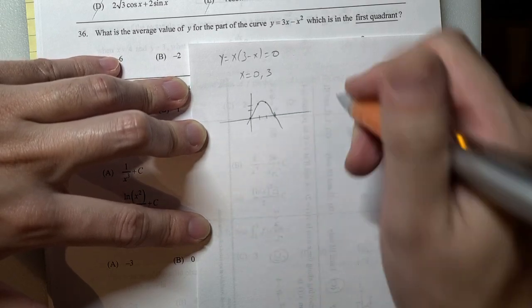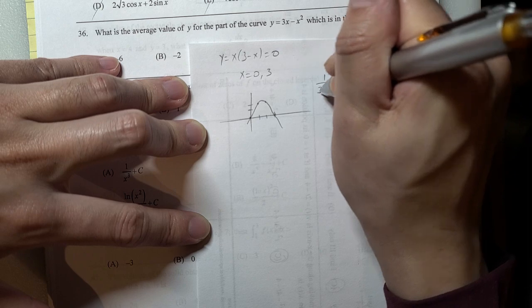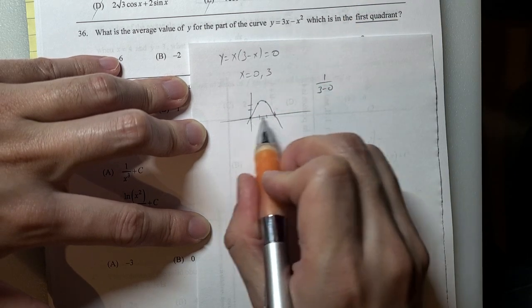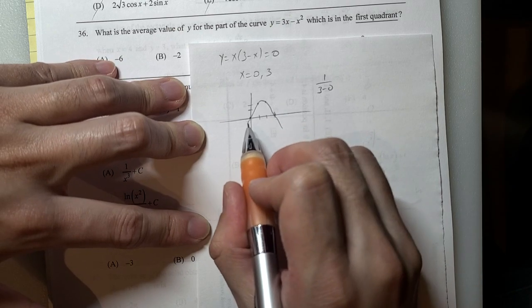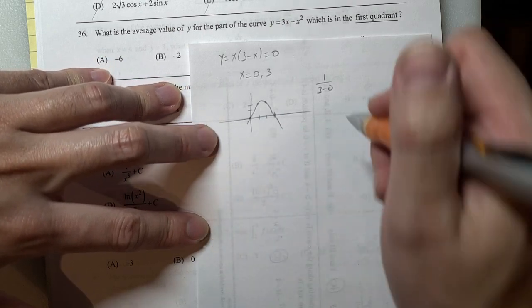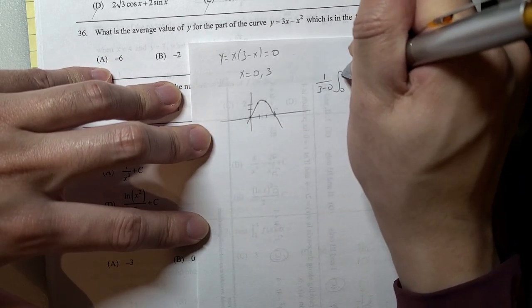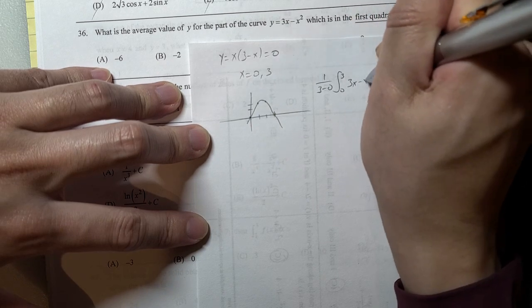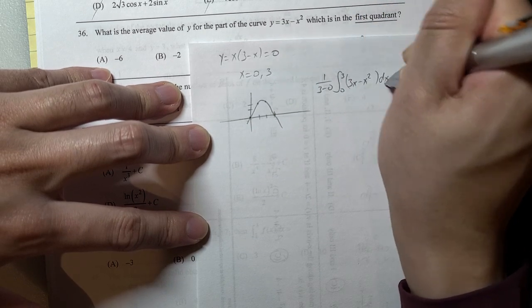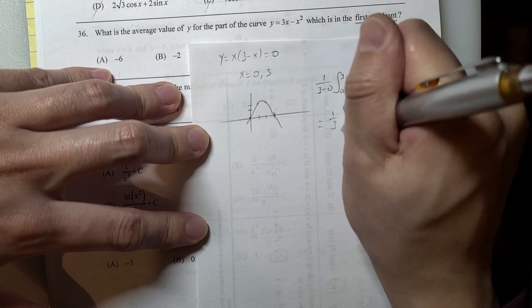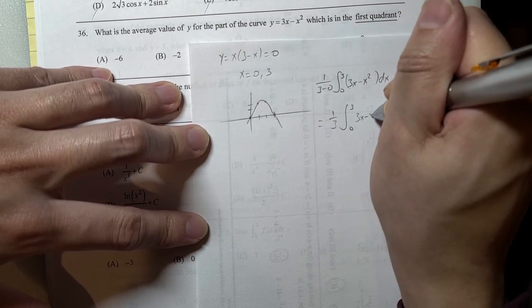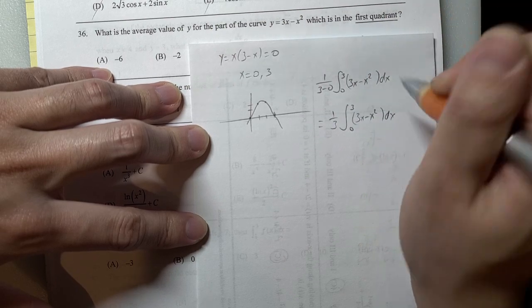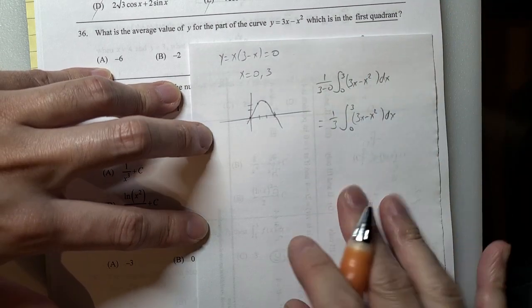So it's just 1 over 3 minus 0, because those are the limits, right? Where this parabola is in the first quadrant. Integral from 0 to 3, 3x minus x squared dx. So this is 1/3 integral from 0 to 3, 3x minus x squared dx. Okay, I just simplified the front portion.